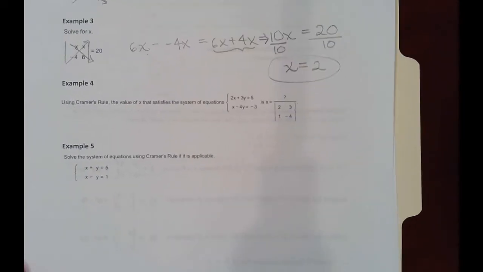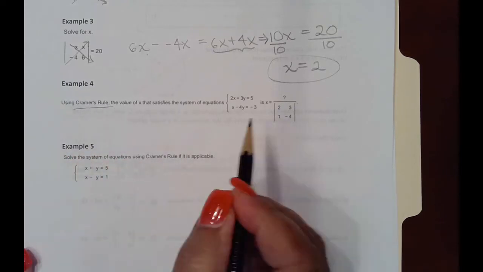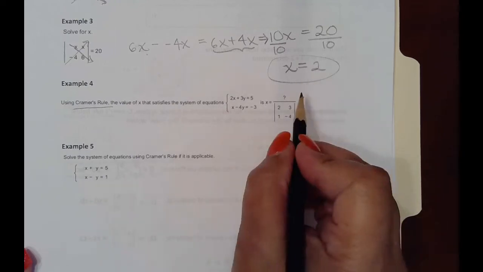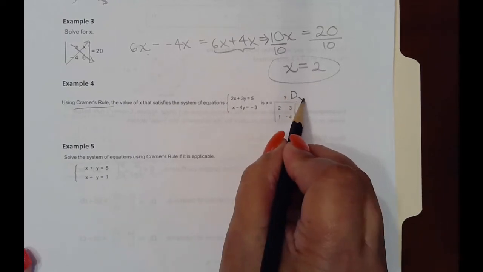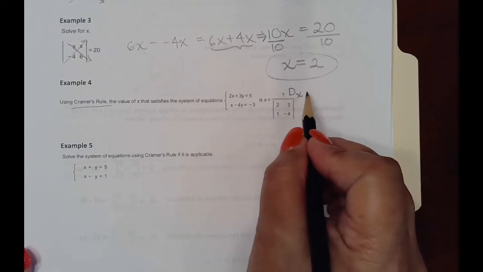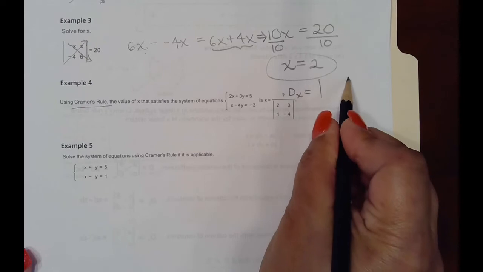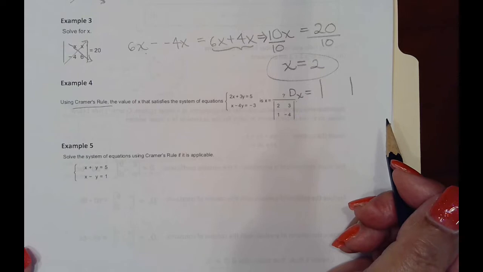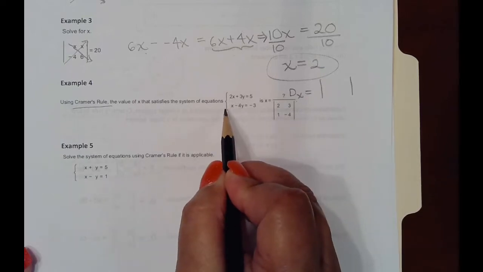Here we're going to use Cramer's rule, which means we're going to have to do several determinants. They're not actually asking you to go all the way here, although we will in problem 5. Here they just want to see if you can carry out the formula for Cramer's rule. What Cramer's rule says is that if you are trying to find x, you should have the d sub x determinant on the top. Let's review how you get the d sub x determinant. The main determinant would be 2, 3, 1, negative 4.